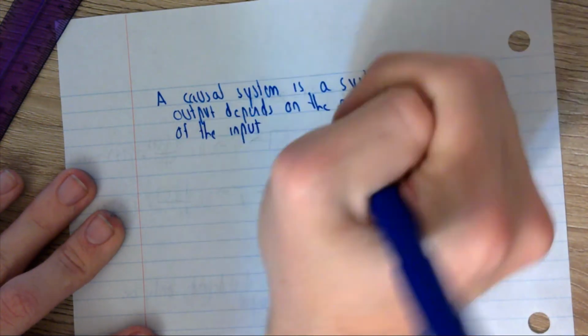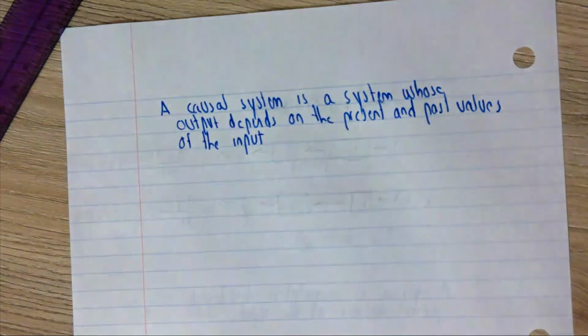What we're going to see is that the capacitor depends on present and past values for voltage, like temperature right now and yesterday. A system that's not causal is non-causal, or an anticipatory system.